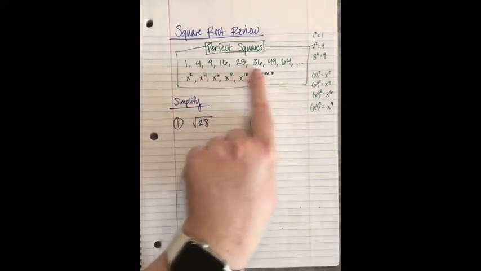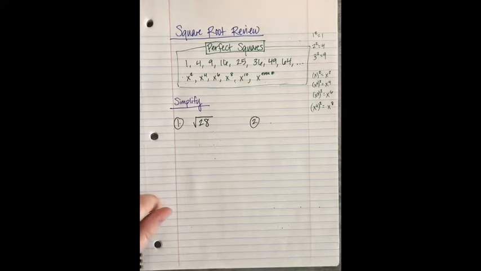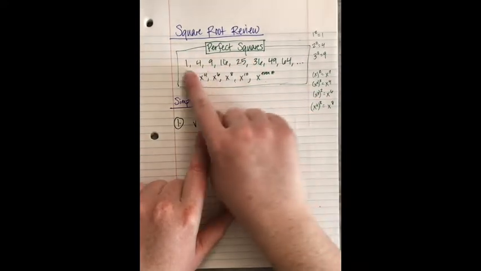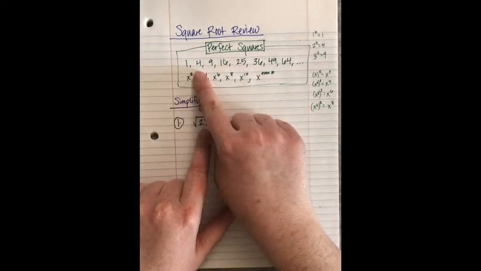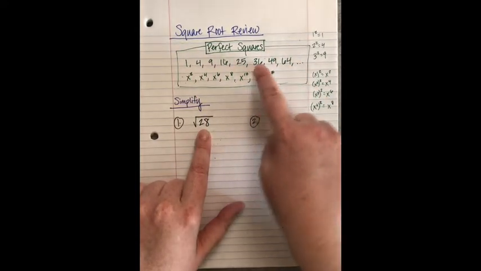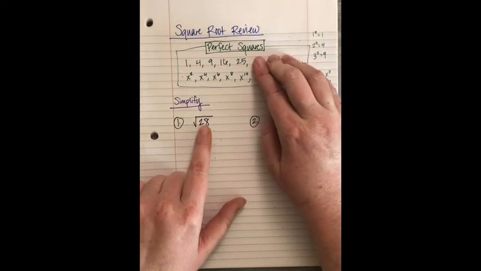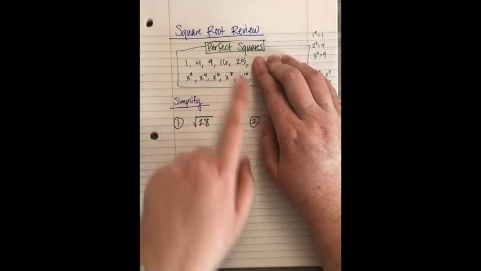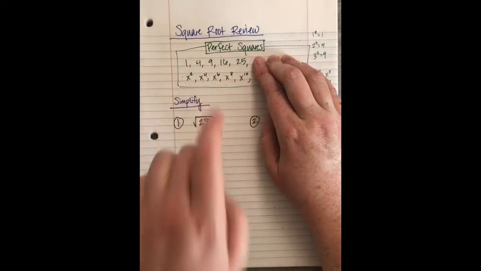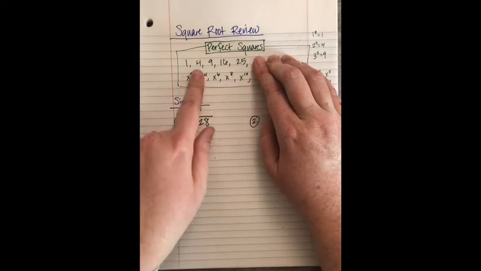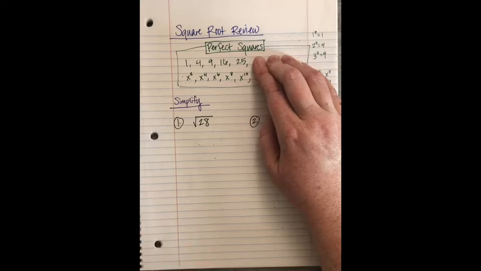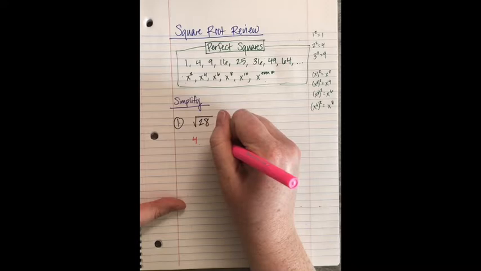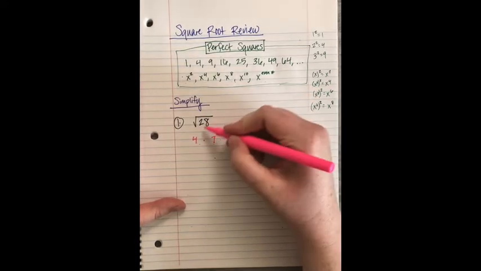28 is not a perfect square number. So what I'm gonna start checking is, is it divisible by any of these perfect squares? So it's definitely not gonna be divisible by 36 and above. Those numbers are too big. 28 divided by 25, decimal, don't want it. 28 divided by 16, decimal. 28 divided by 9, decimal. 28 divided by 4 works. 28 divided by 4 is 7. 4 times 7 is 28.